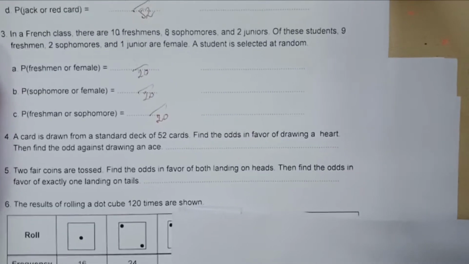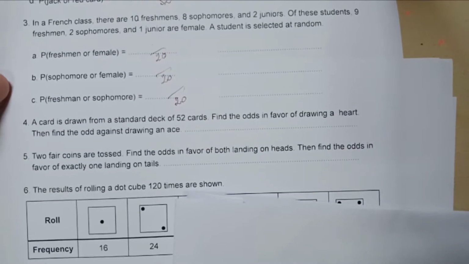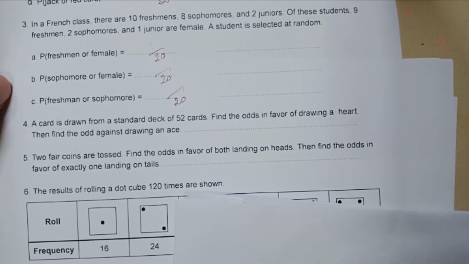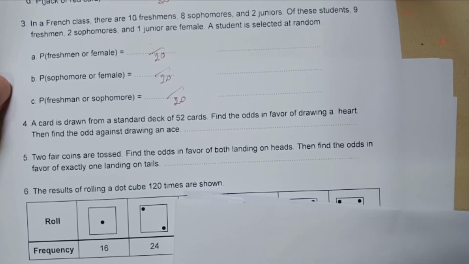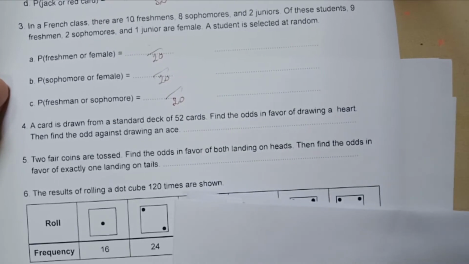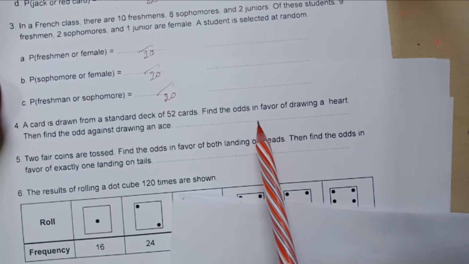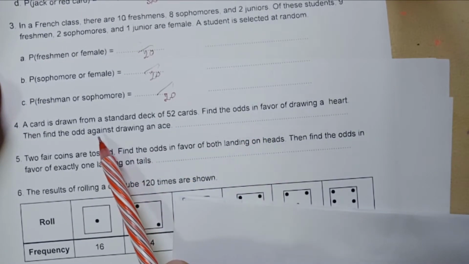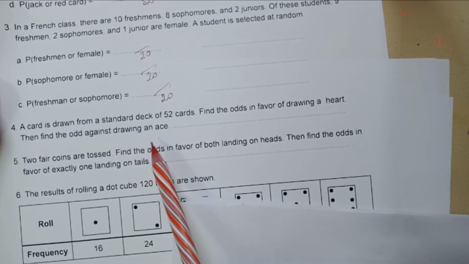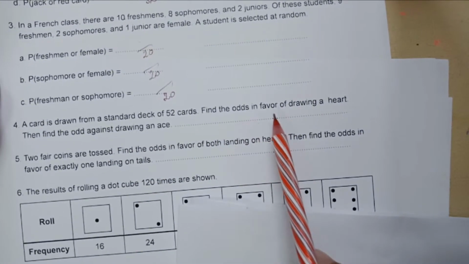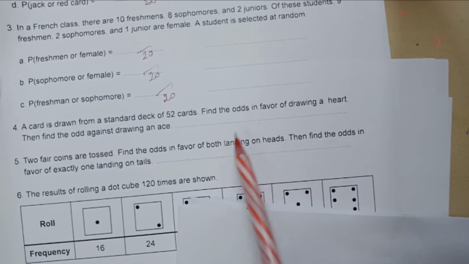Number 4. A card is drawn from a standard deck of cards, which is 52 cards. Find the odds in favor of drawing a heart. Then find the odds against drawing an ace. Alright. Odds in favor, odds against. Let me briefly review in simpler terms what odds against and odds in favor are.